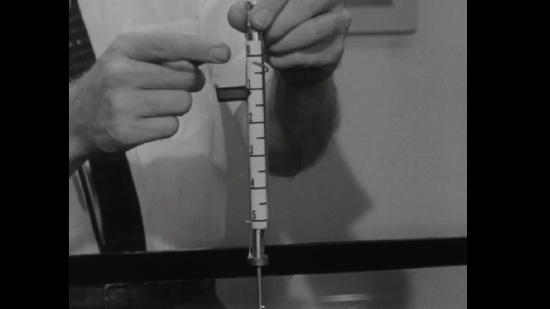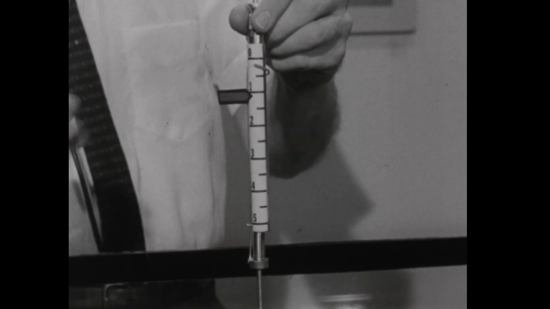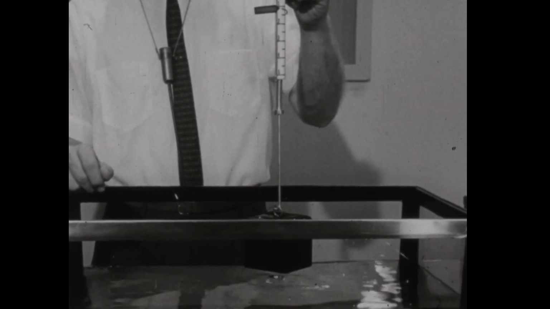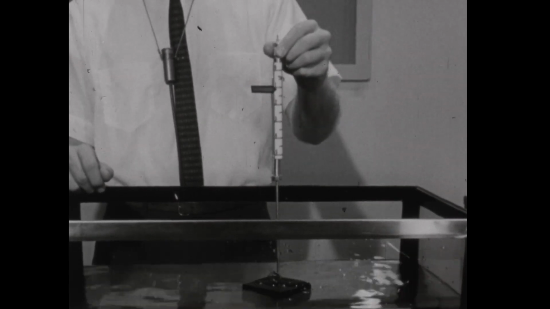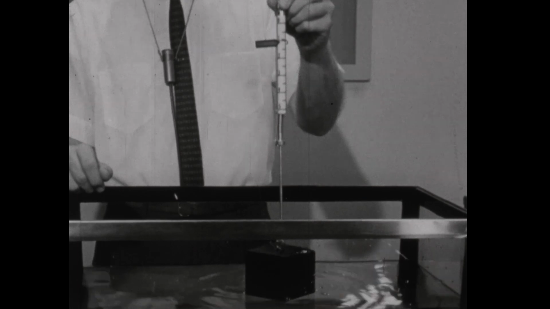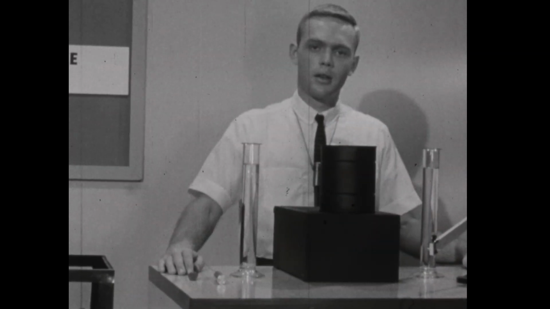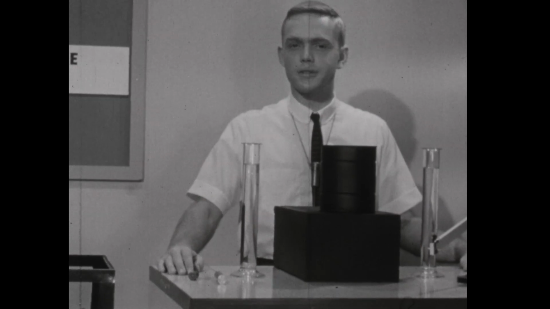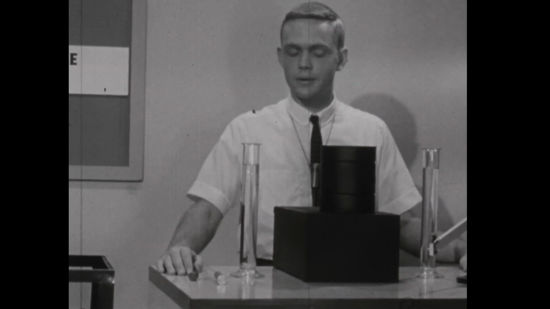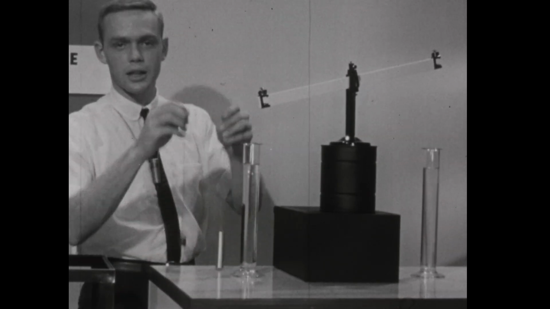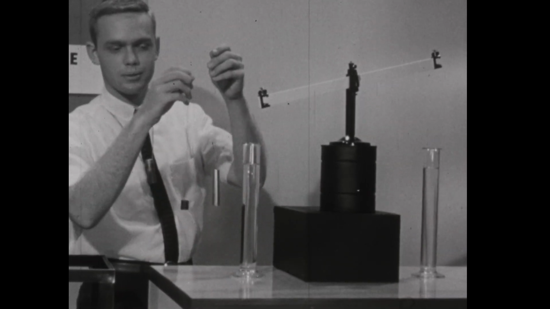The cube weighs less in water than it did in air. While the cube does not float, the buoyant force of water still acts on it. Is every object buoyed up by the same amount of buoyant force? This balance and these metal cylinders will help us find out.